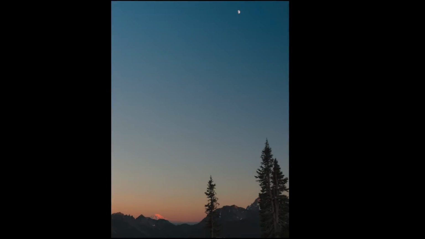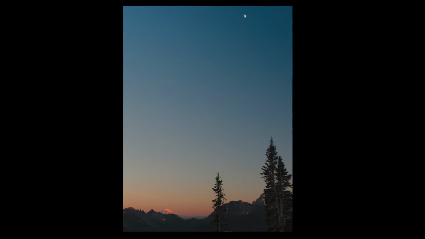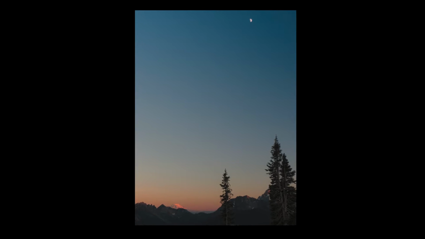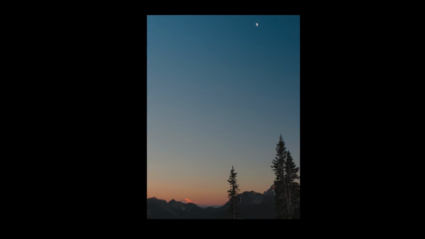This image here I took from a peak here in Washington, looking down at Mount Rainier and the moon up in the sky there, and I loved all that negative space, that nice soft gradient of color in that setting sun. I purposely framed it up with a whole lot of negative space because I really loved just how important it made the peak of Mount Rainier and that moon up high in the sky.